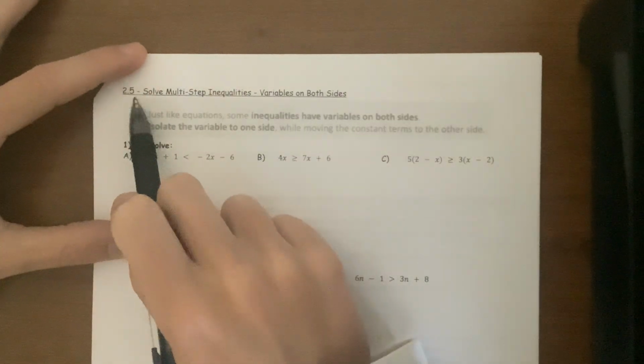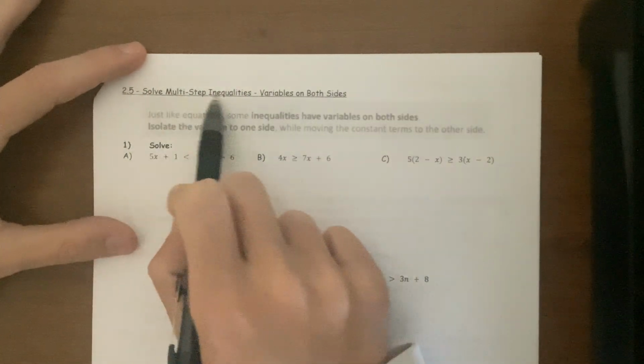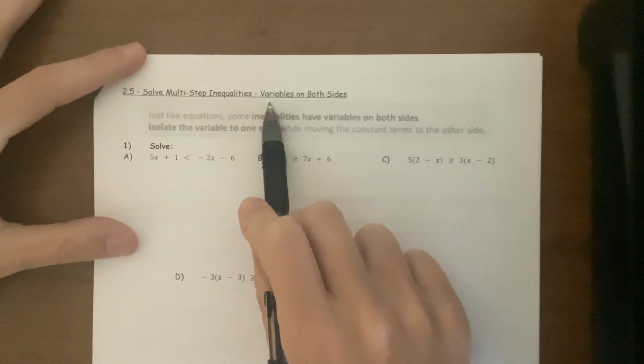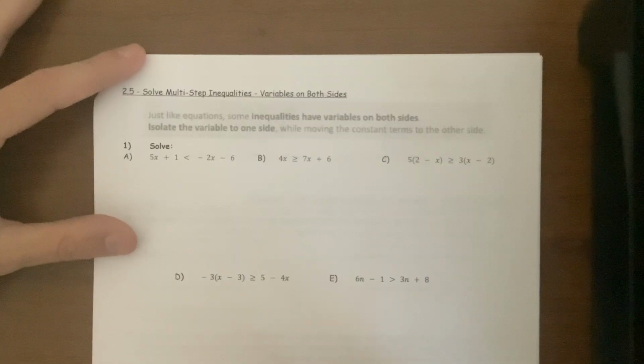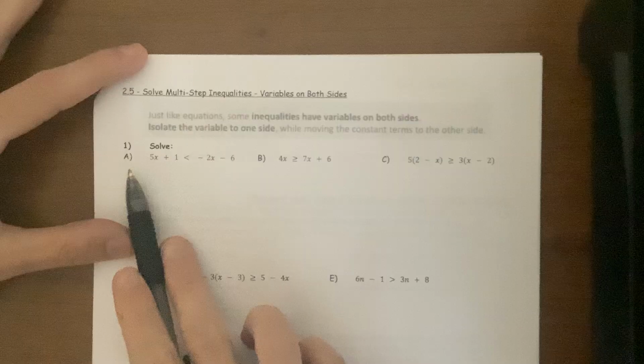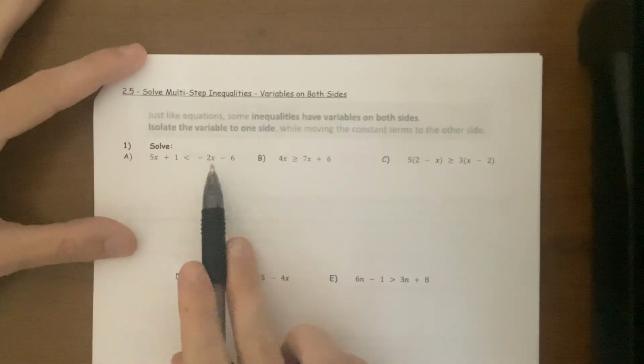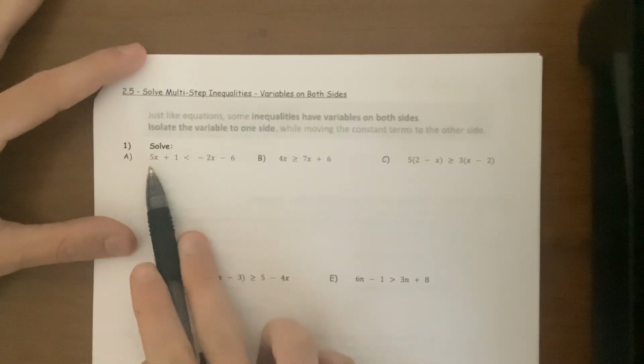If you could go ahead, get out your notes and turn to 2.5 in your notes. So we're looking at solving some multi-step equations as well as what happens when there are variables on both sides of our inequality. Now, when we look at these, it's questions like number 1, part A here. So here we have variables on both sides of our inequality. Now, a couple different things are going to happen here.